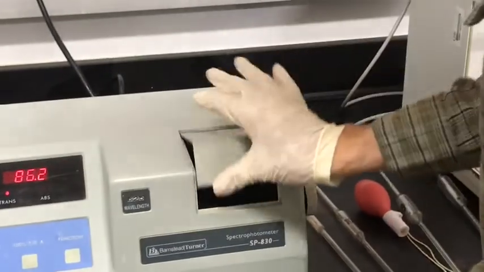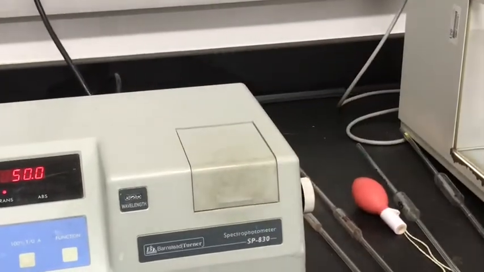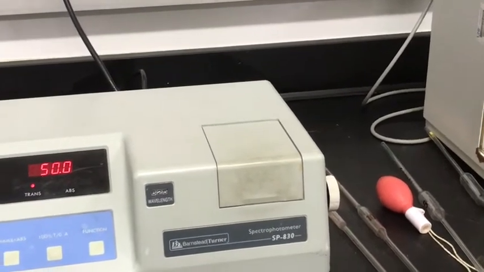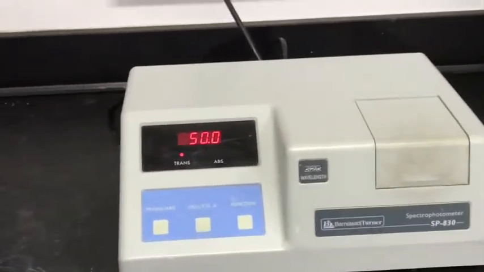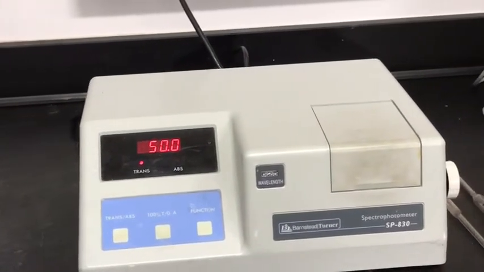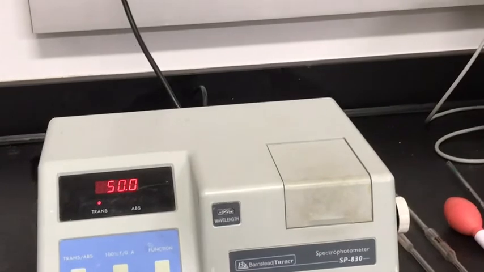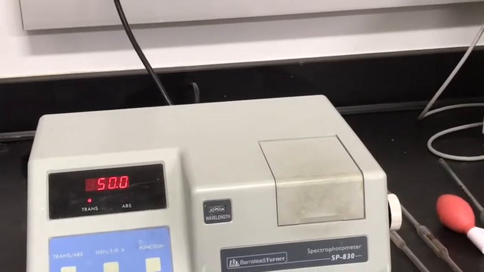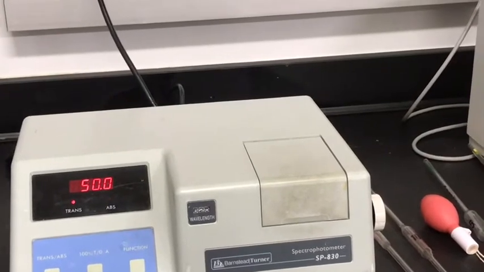That back, and we now have 50% transmission. So you'll record that as your percent transmission for the stock solution.